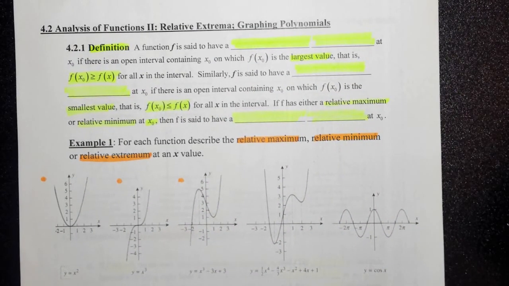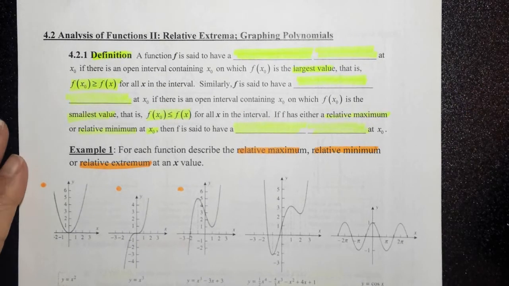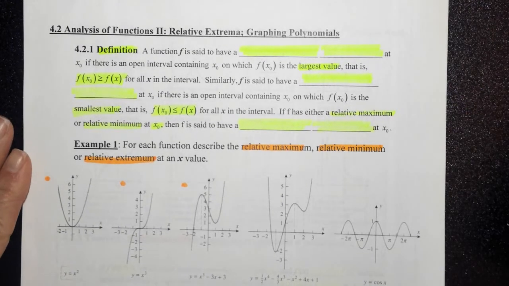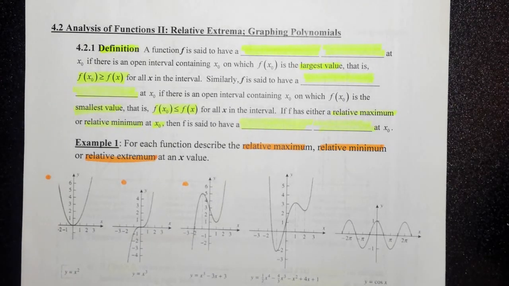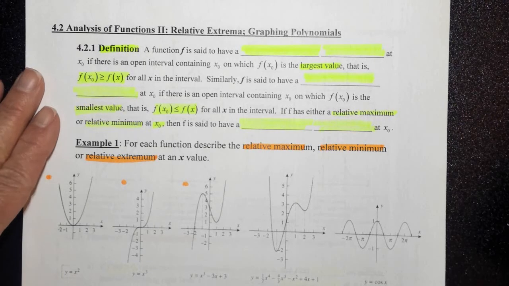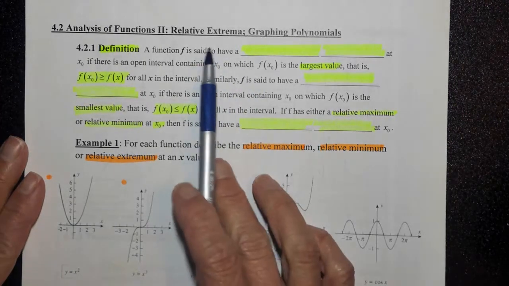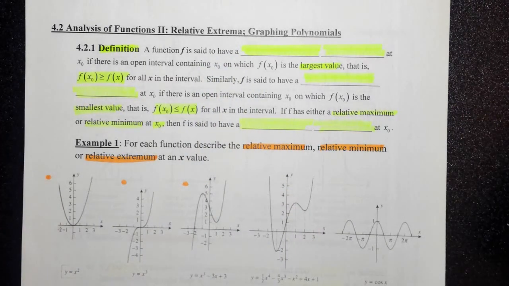So in 4.1, we use the derivative to find where a function is increasing or decreasing graphically, as well as describe or find areas of concavity. And now we're going to take those pieces and move into more analytical description using relative extrema, meaning relative max and min in a given domain or picture of a graph.